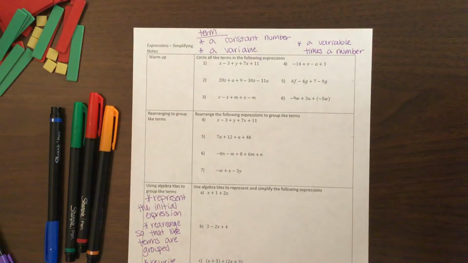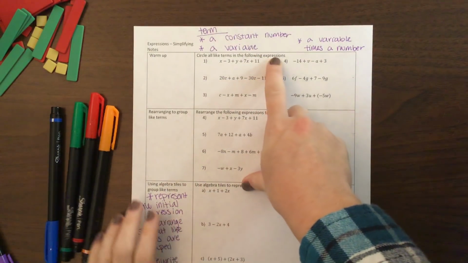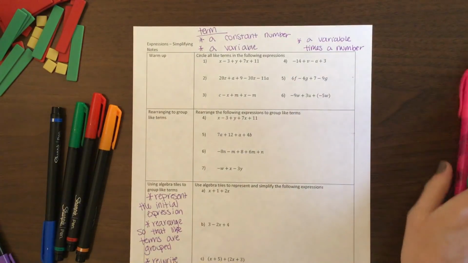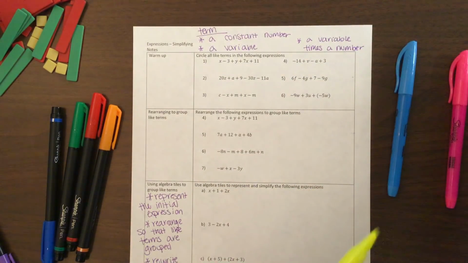So our warm-up says, circle all like terms in the following expressions. Like terms are terms that have something in common. They have the same variable. So let's look. Which ones have the same variable? Let me grab some highlighters. There we go.